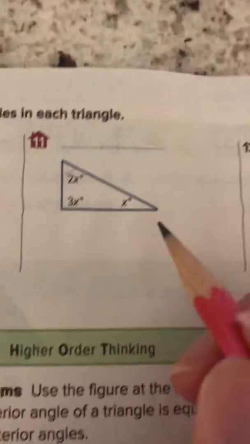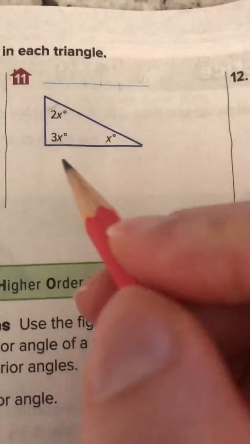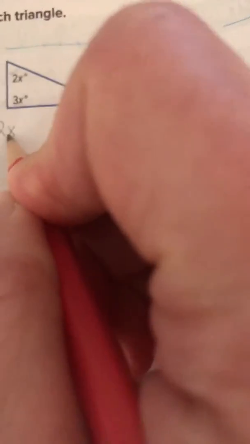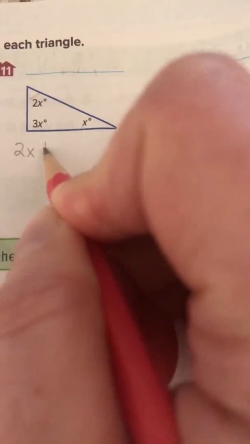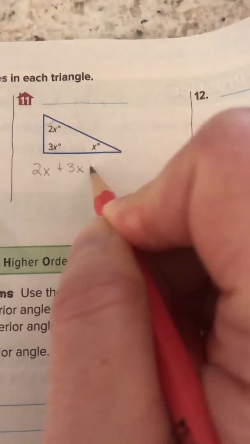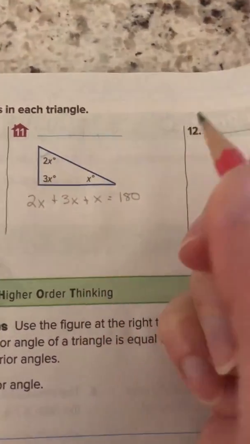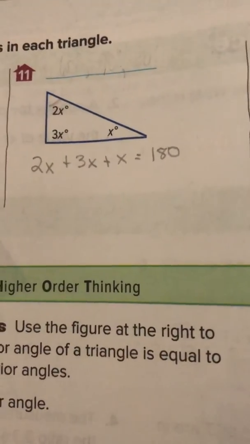Okay, so back to example 1, we talked about how all 3 angles inside a triangle always total 180 degrees. So that's what I just wrote there.